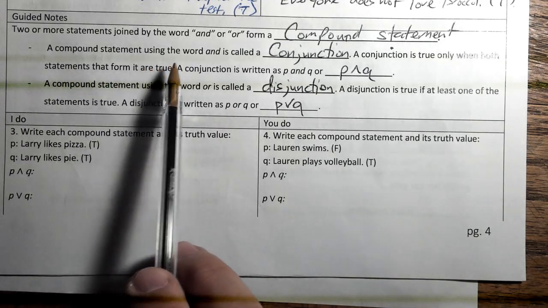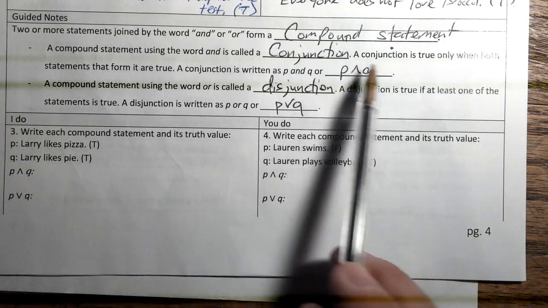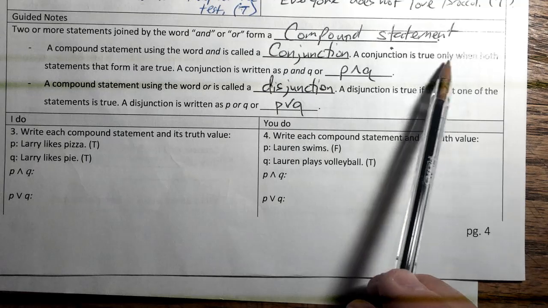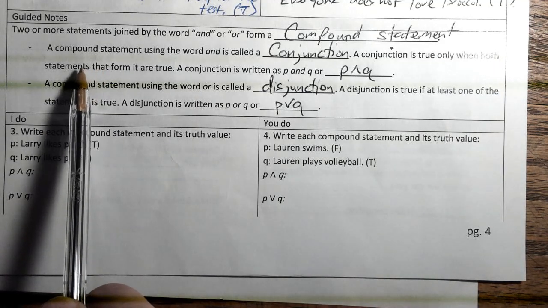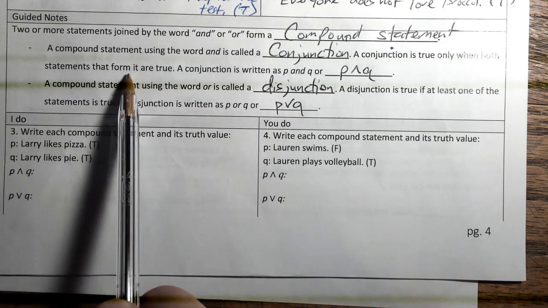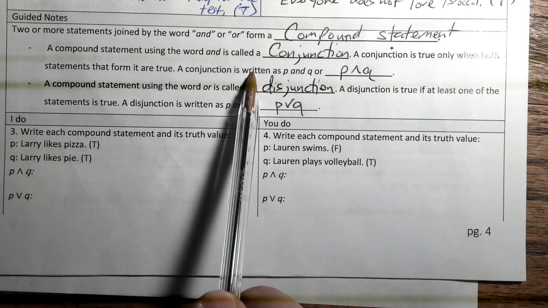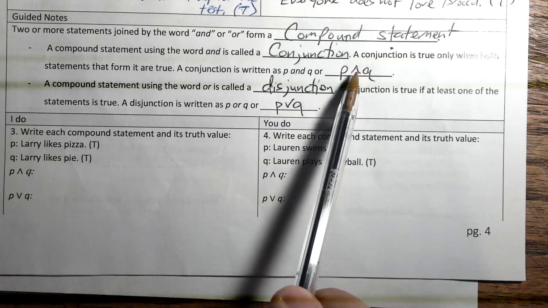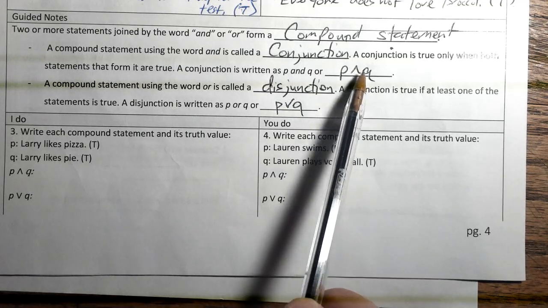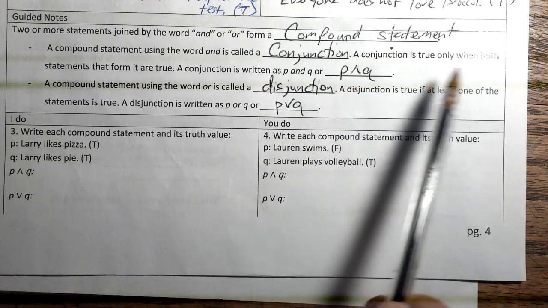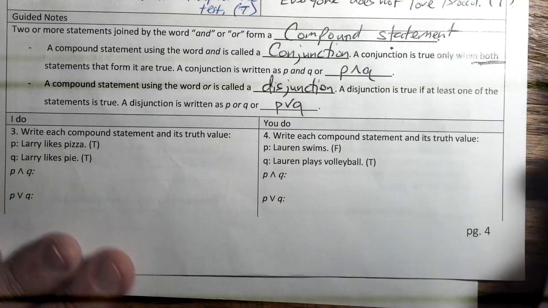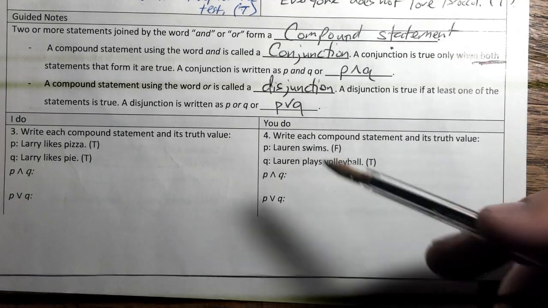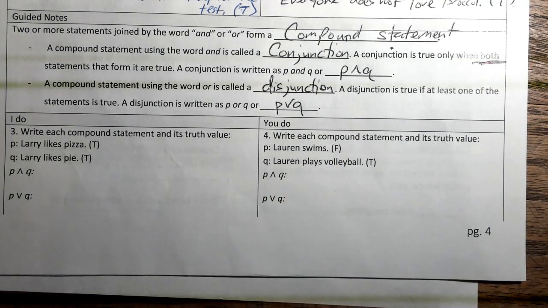A compound statement using the word "and" is called a conjunction. A conjunction is true only when both the statements that form it are true. A conjunction is written as P and Q, or P with the little arrow up, Q. This means P and Q, and in this case both have to be true. So when it asks you P and Q, that means both of them have to be true, and if they're not, then the whole thing is false.